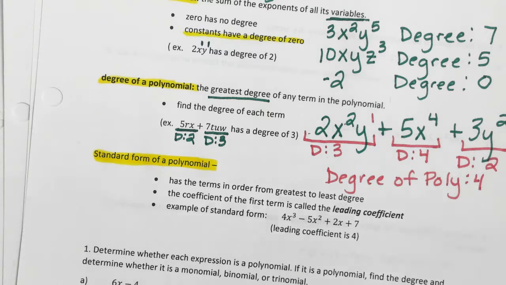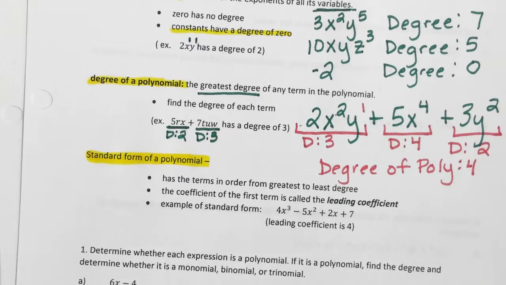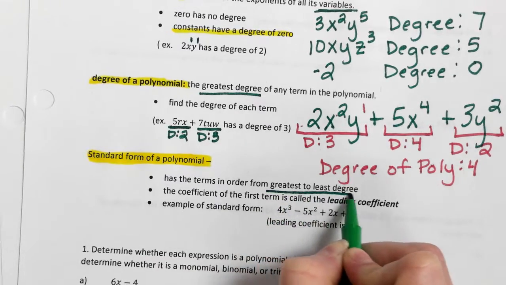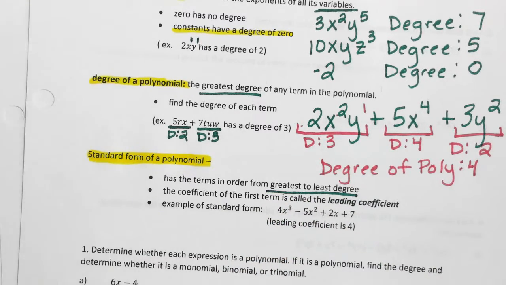Because if it's 5 terms long and we all wrote it in different orders, it gets a little crazy. So when you're writing it in standard form, you write the terms in order from greatest to least degree. Start with the biggest degree and rearrange it until you get to the smallest.